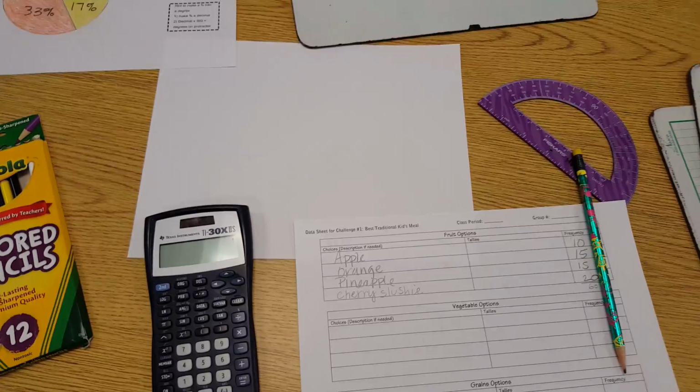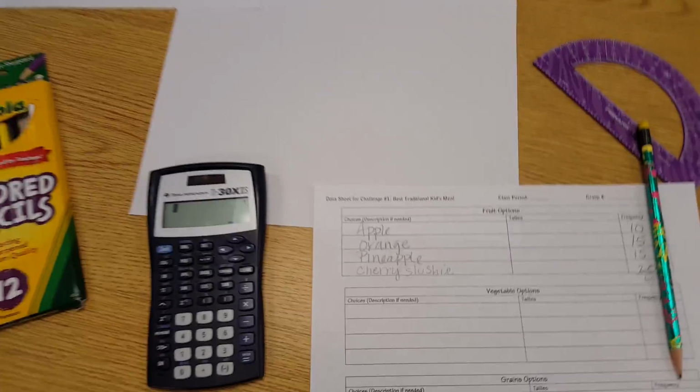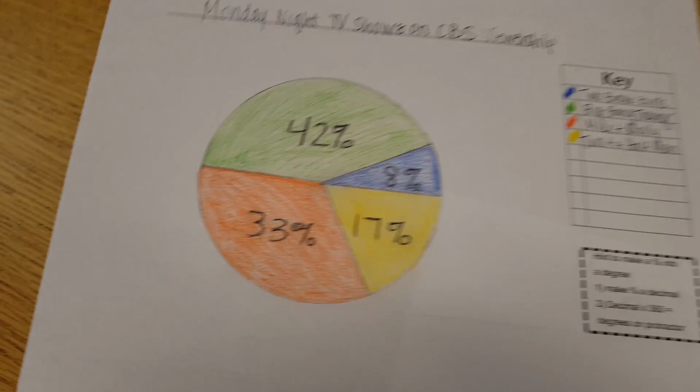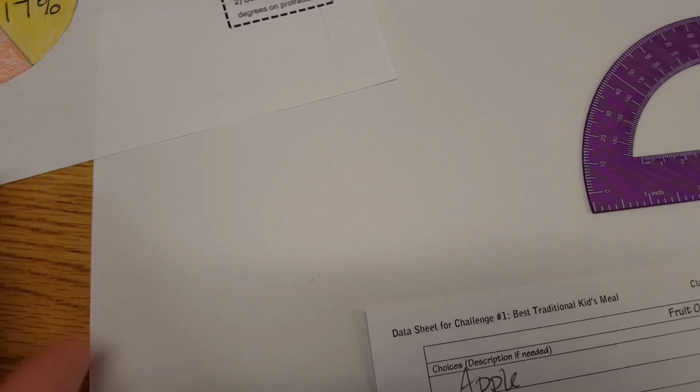All right, this video is to remind us on how to make our circle graphs for our project. So items that you're gonna need: a pencil, a protractor, your data sheet, your example of how to make circle graphs, and white paper to make your circle graphs.